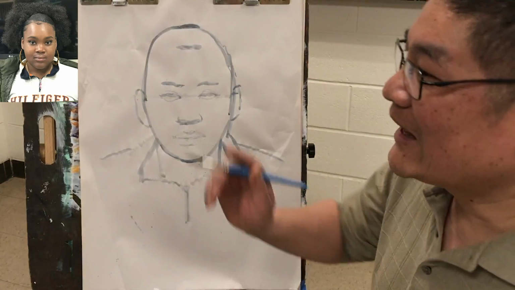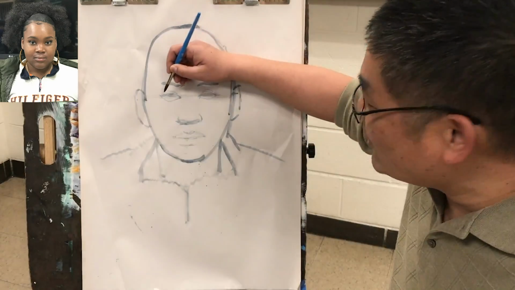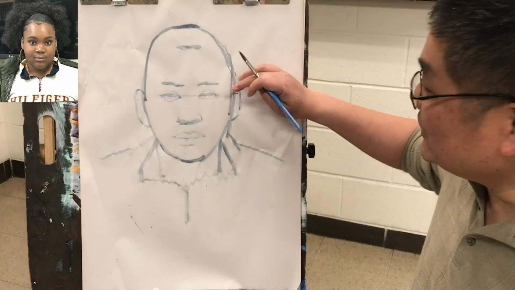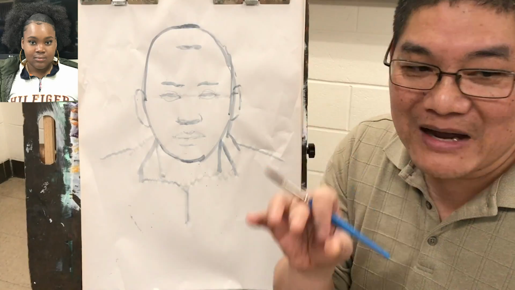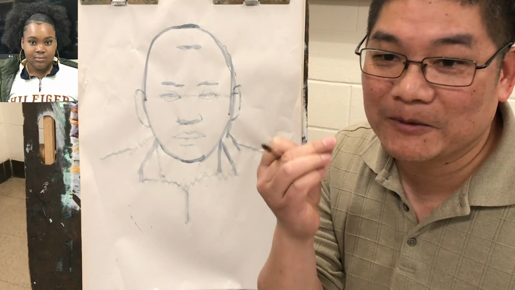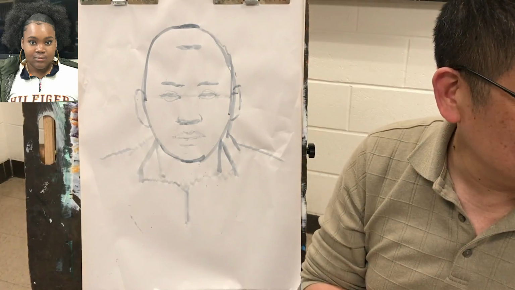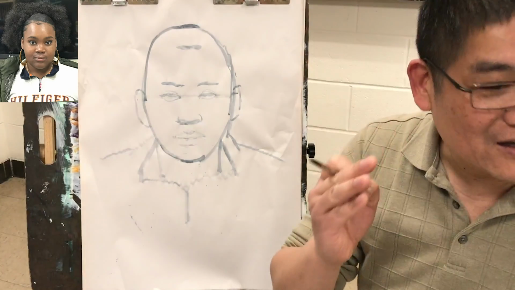Okay, you ready? Now we're going to walk into the detail. Since you already know where the eyes are, you can focus on the eye. In my drawing and painting process, I don't actually start from the eye because I need to know where the eyes are first. Does that make sense to you, right? You have to know exactly where the eyes are.